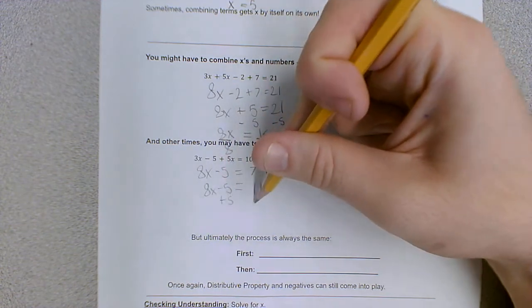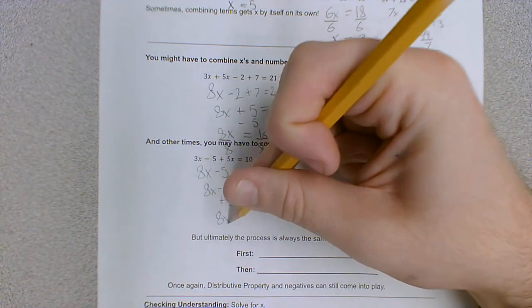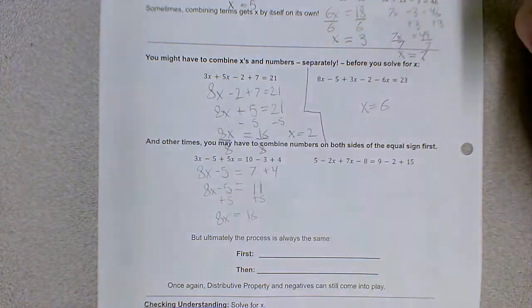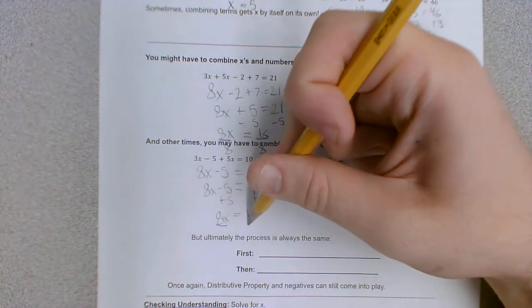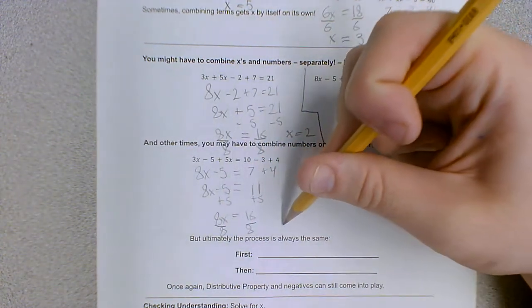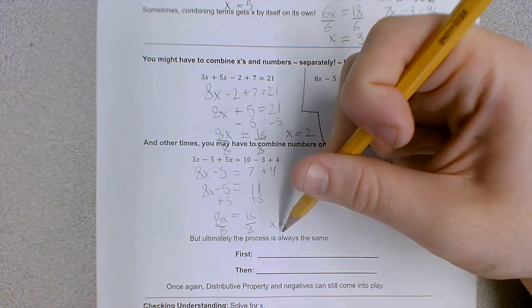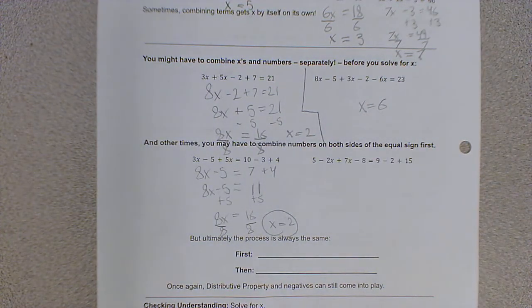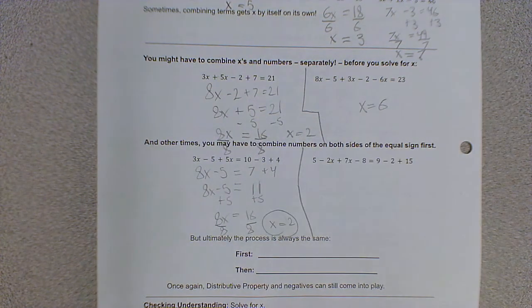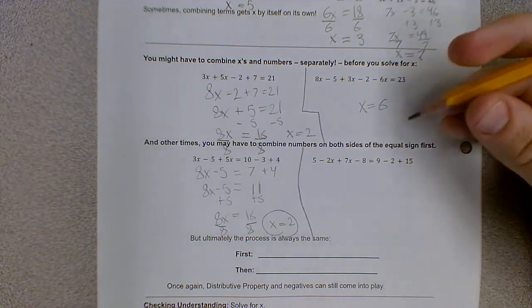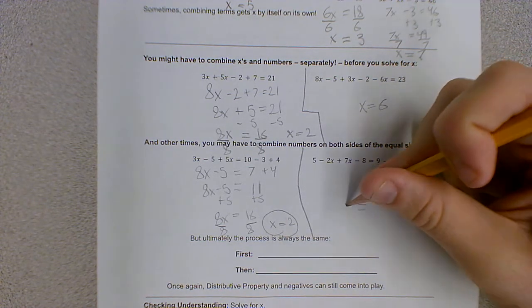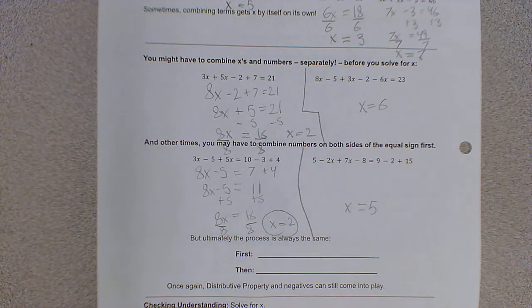Add 5 to both sides. I find that 8x equals 16. From there, again, just divide by 8. Find that x equals 2 again. Okay, just like last time, I'm going to let you try the problem on the right. Go ahead and pause and see if you can find the correct value for x. Okay, for this question, your value of x should be 5. If you didn't get that, go ahead and check your work and see where you might have made a mistake.